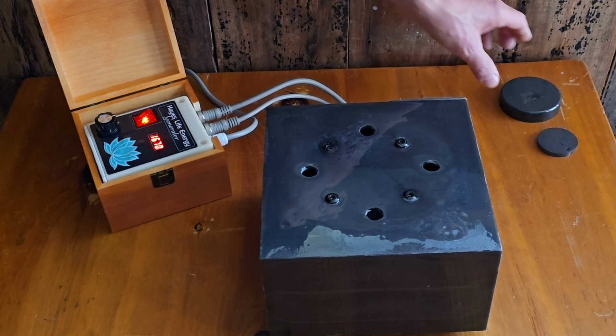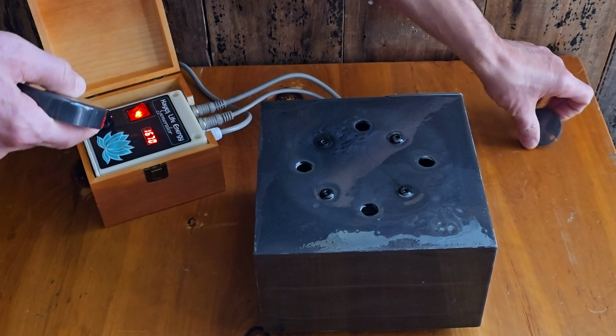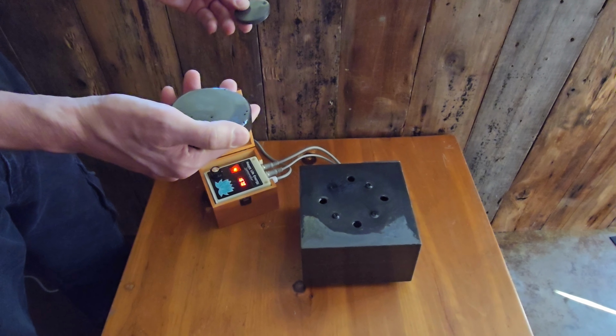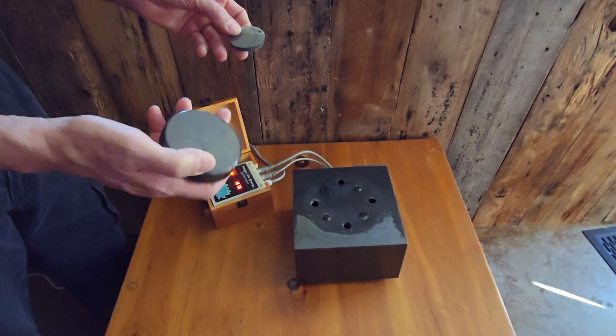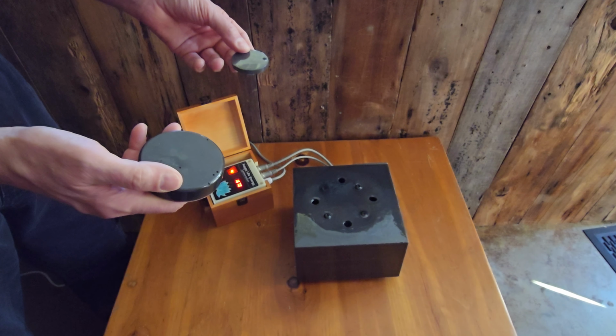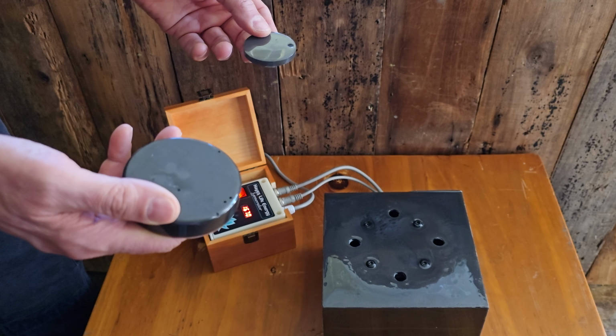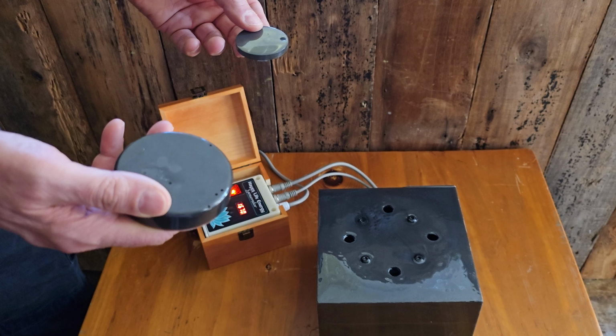For example, here we have our standard basic transfer disk set. These two disks are structurally linked and are identically linked at the atomic level.